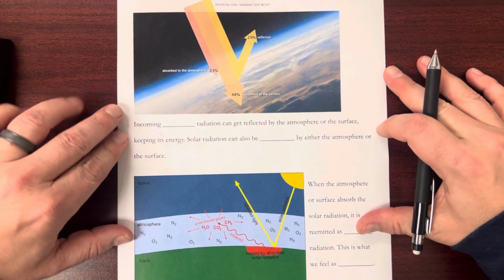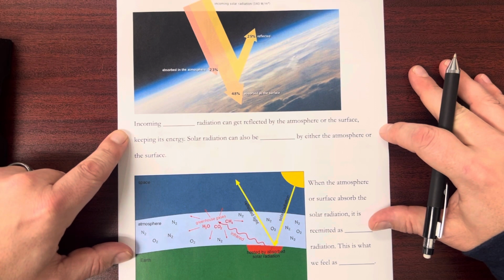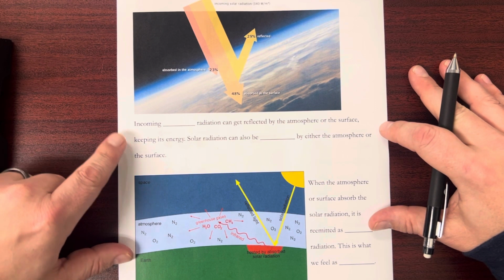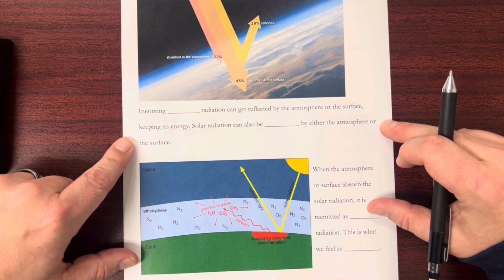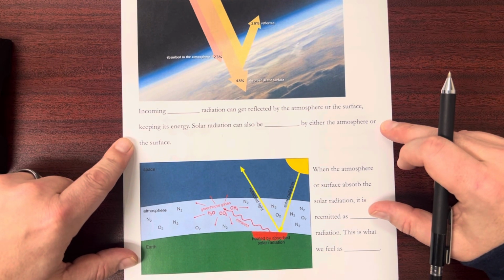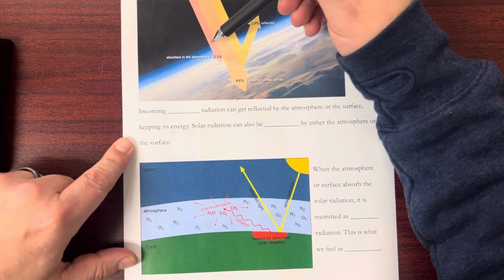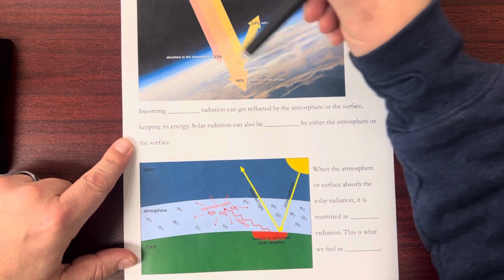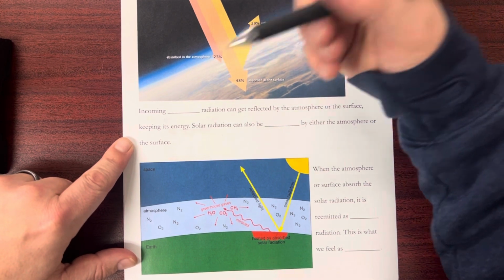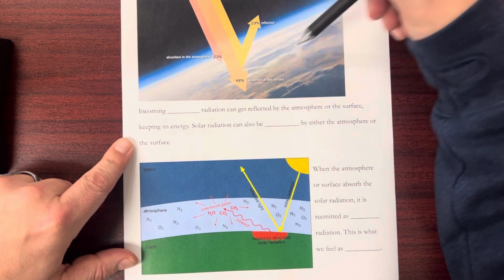All right. Incoming solar radiation can get reflected by the atmosphere or the surface, keeping its energy. Solar radiation can also be absorbed by either the atmosphere or the surface. So when this incoming radiation comes in, molecules within the atmosphere can absorb it, or it can just get absorbed by the ground or the ocean, whatever it hits on the surface.